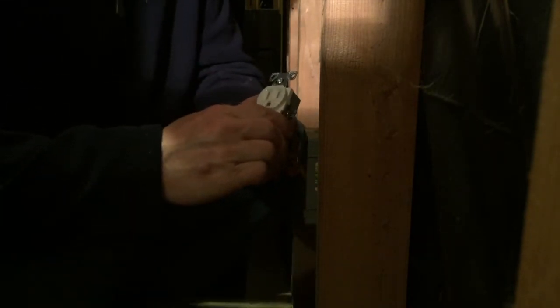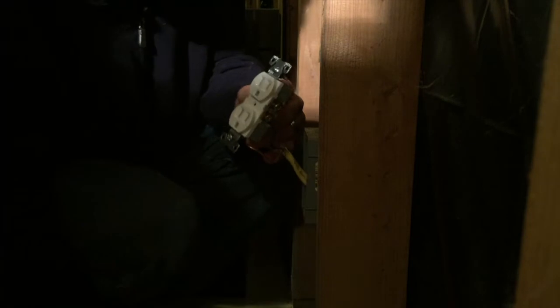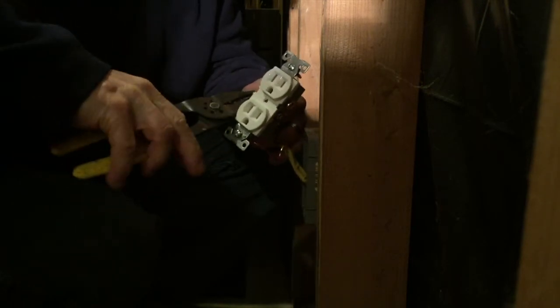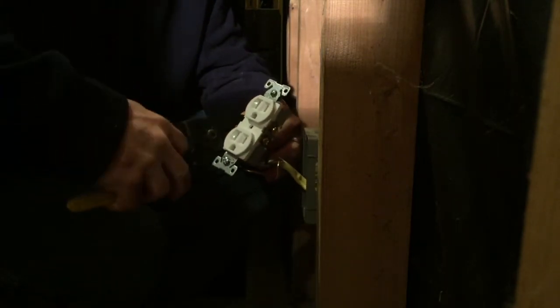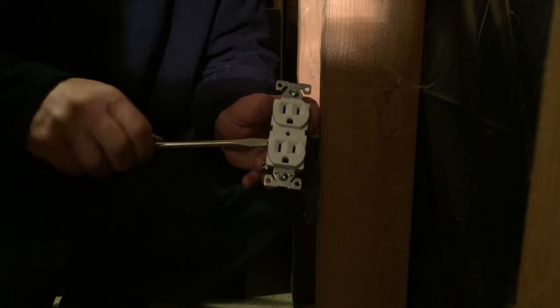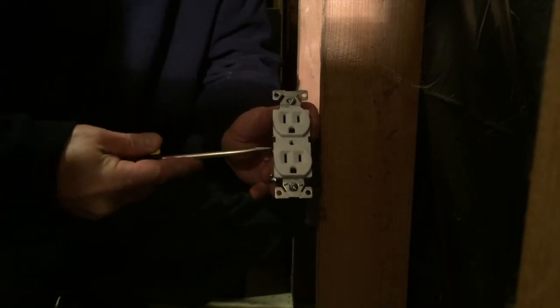And then hook the bottom silver on the other side. Okay, white on silver.